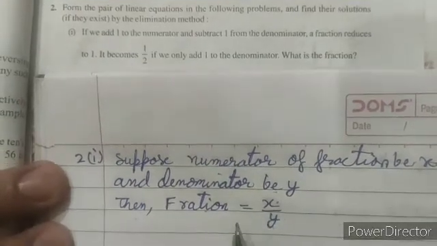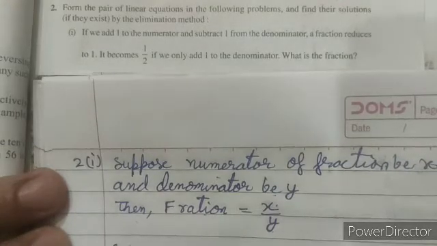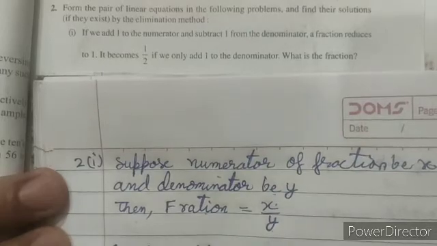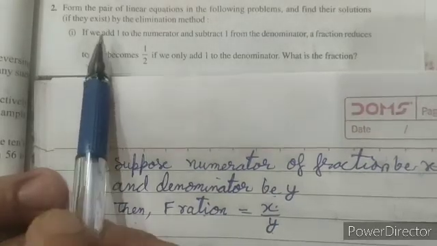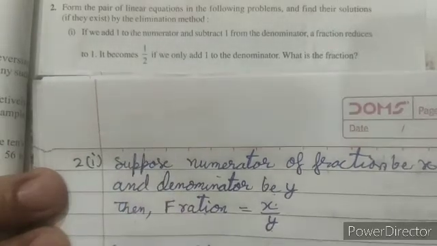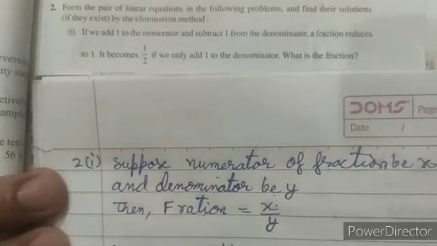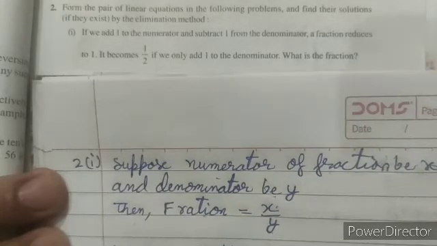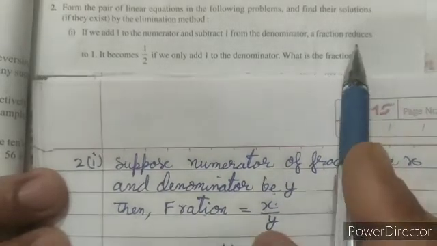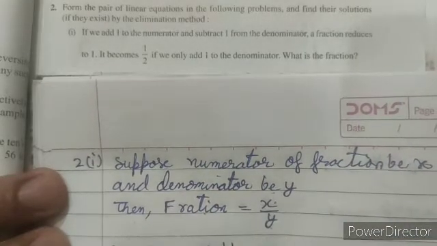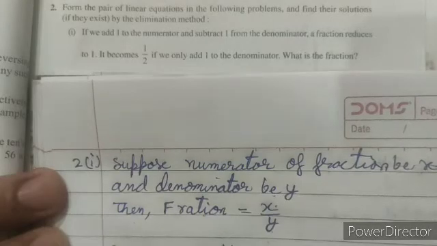Now in the first part, case first: our fraction was x upon y, and it is given to us that if we add 1 to the numerator and subtract 1 from the denominator, the fraction reduces to 1. Now we will solve this equation.